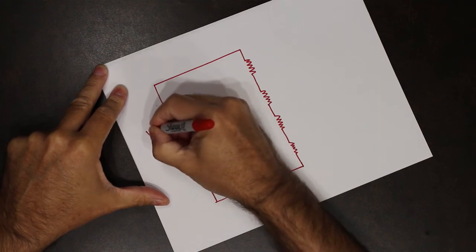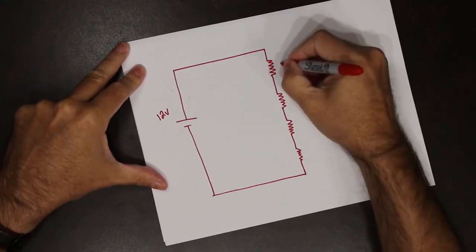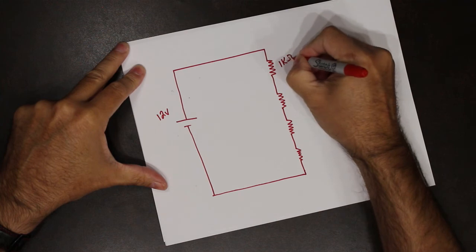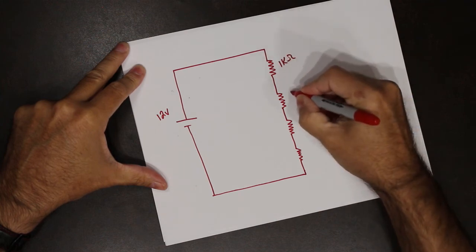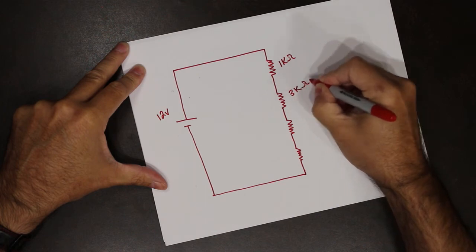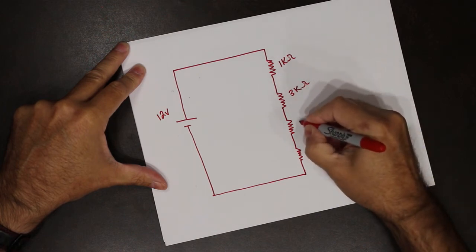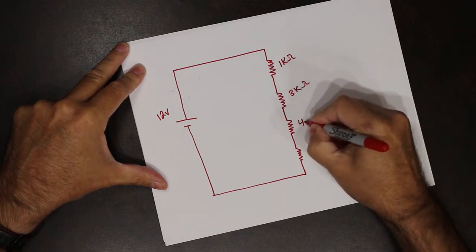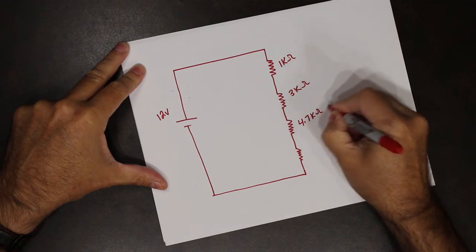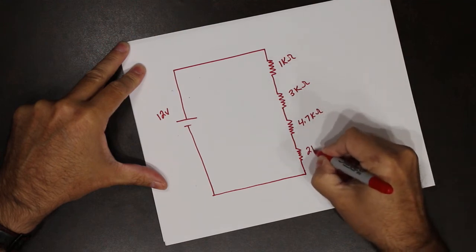So let's say I put 12 volts here. This is a 1K resistor. This is going to be a 3K resistor. This is going to be a 4.7K resistor. And this is going to be a 2K resistor.